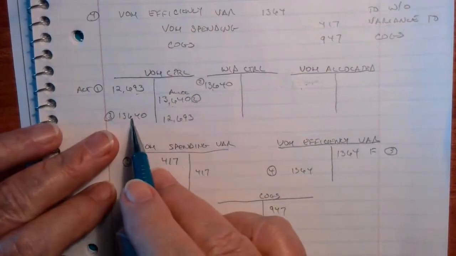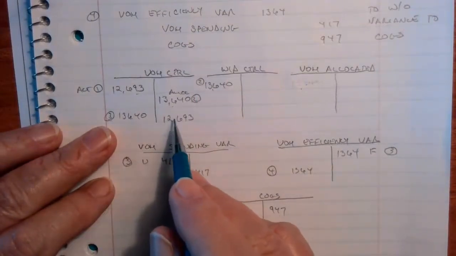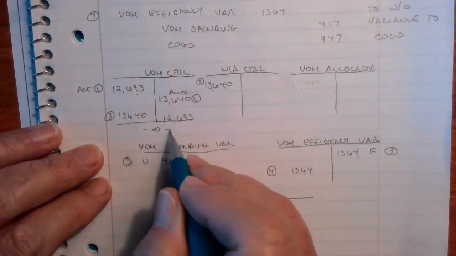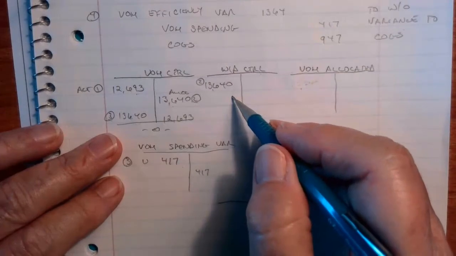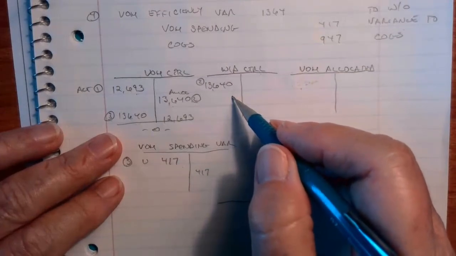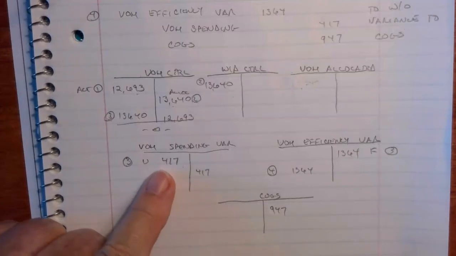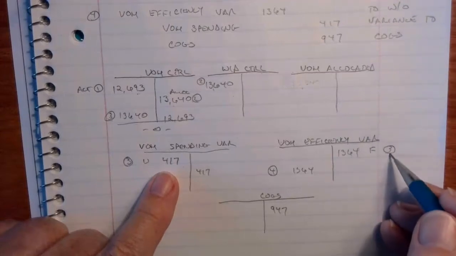Then we bring this back in again and take out the beginning balance. So now this variable overhead control is 0. Work in process control has the 13,640 in it. The spending variance and the variable overhead efficiency variance went in with the mystery entry.